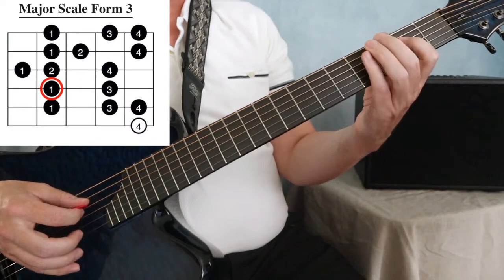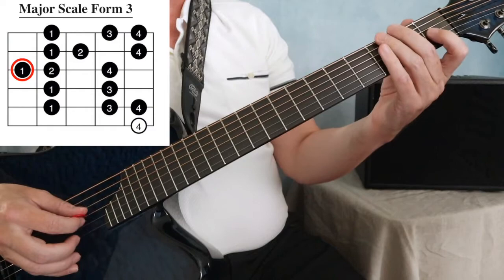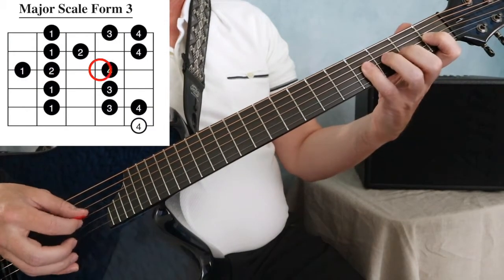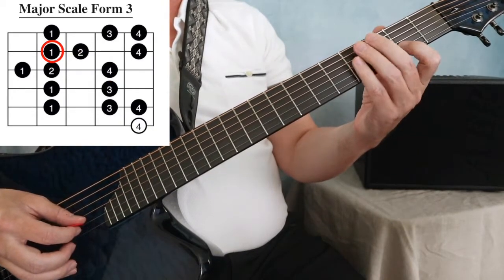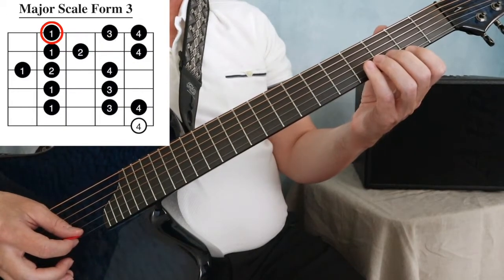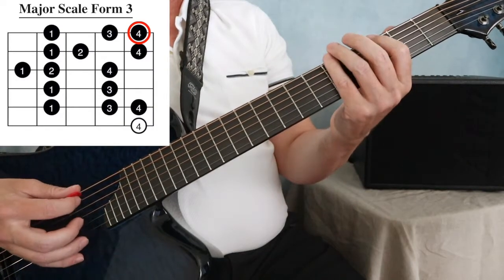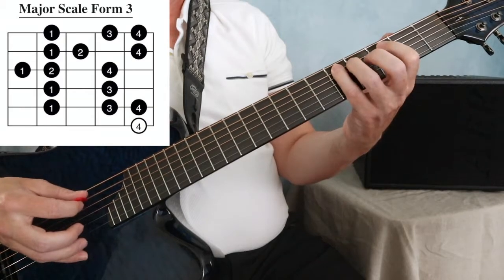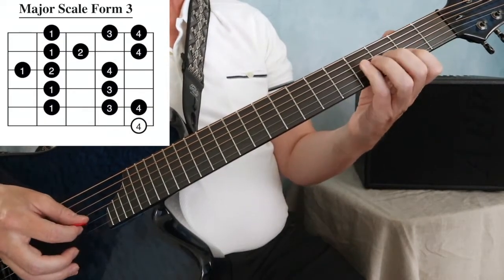String 4, you play 1, 3. Now watch out here because on the 3rd string you shift to your left 1 fret and play 1, 2, 4. Then you shift back to your right on the 2nd string and play 1, 2, 4. And then on the 1st string, 1, 3, 4. Ascending, we have this. Shift, shift back.